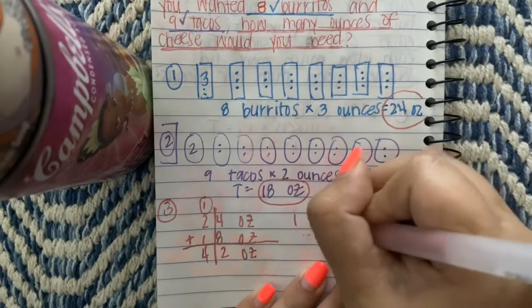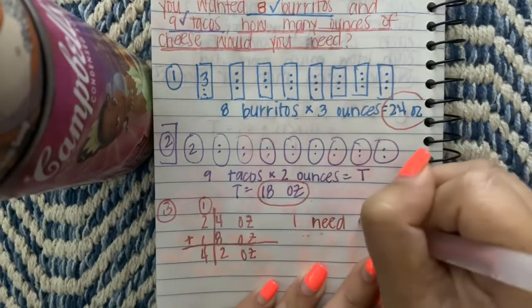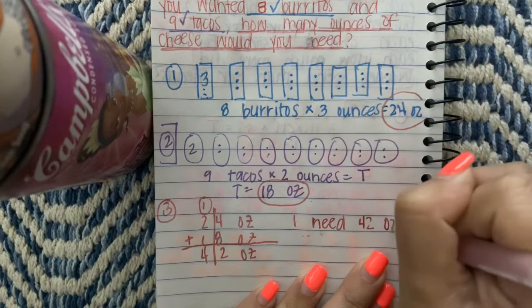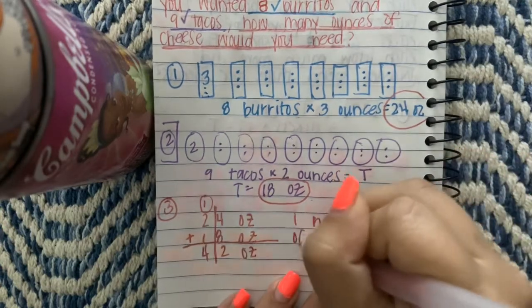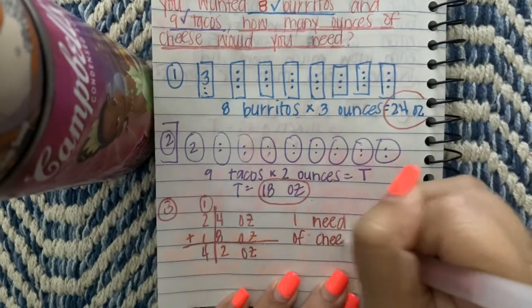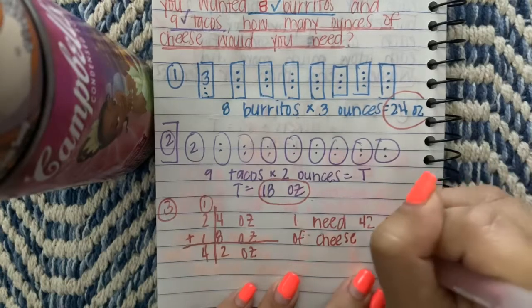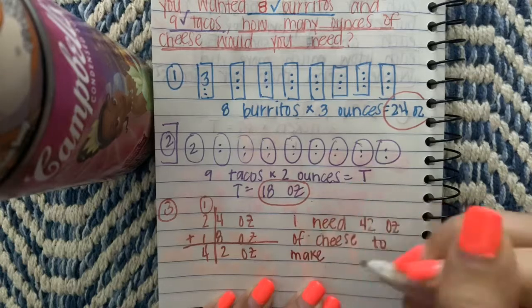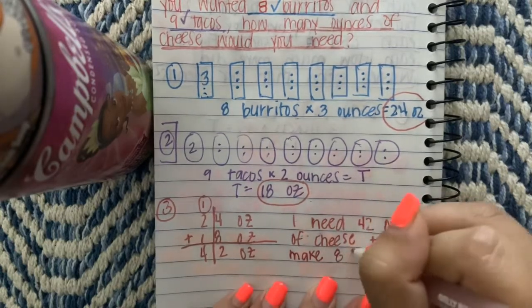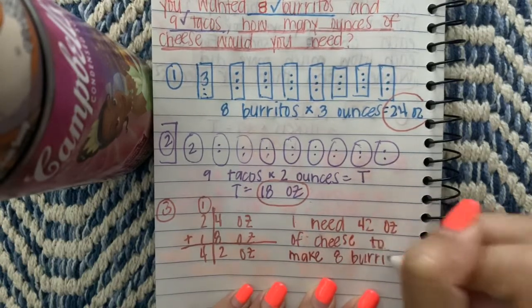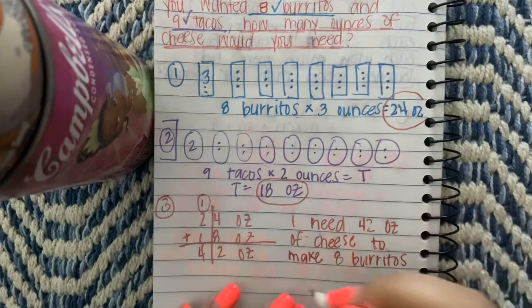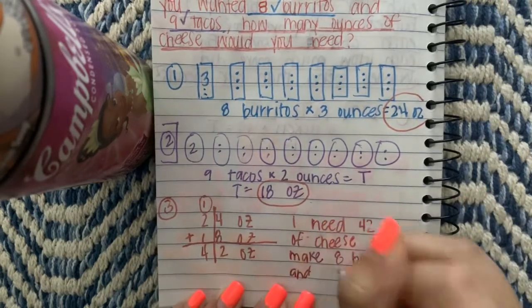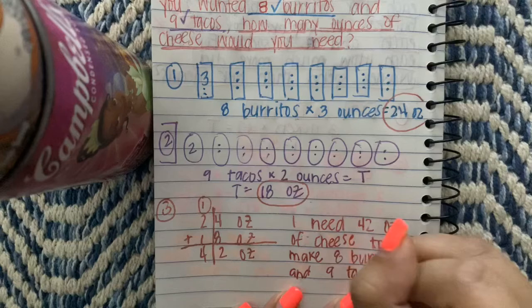I need 42 ounces of cheese to make 8 burritos and 9 tacos.